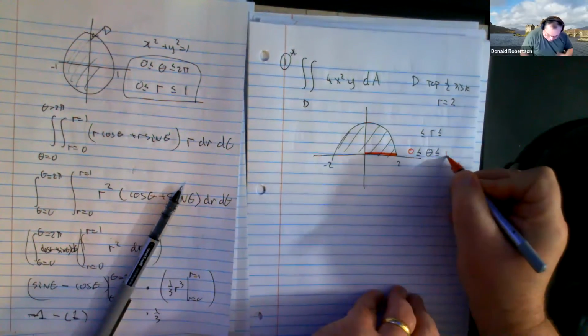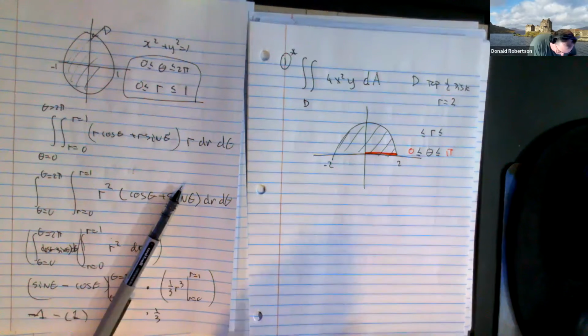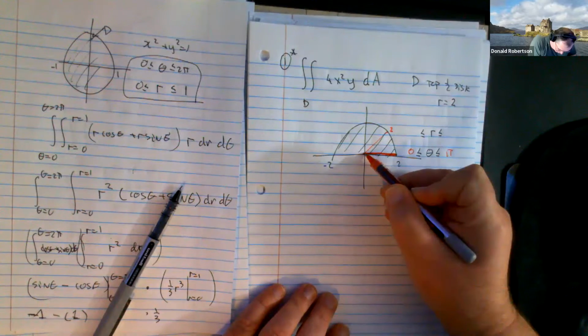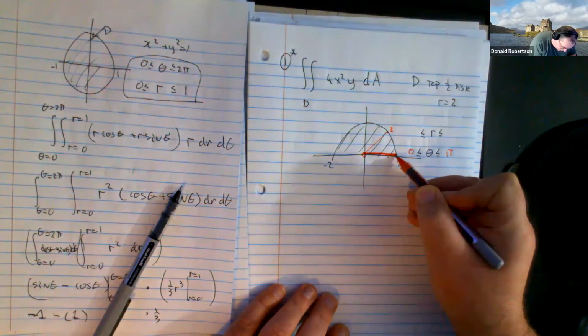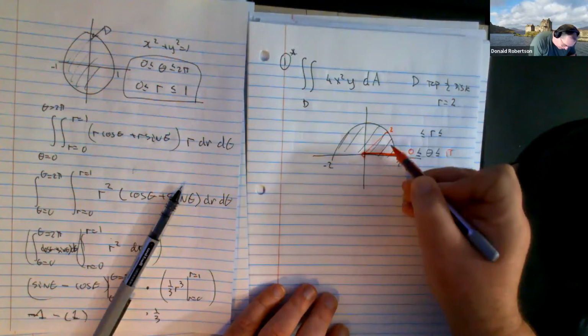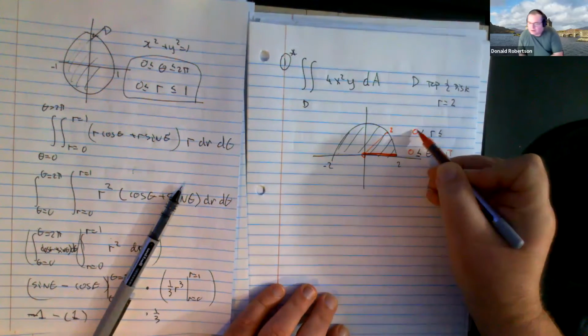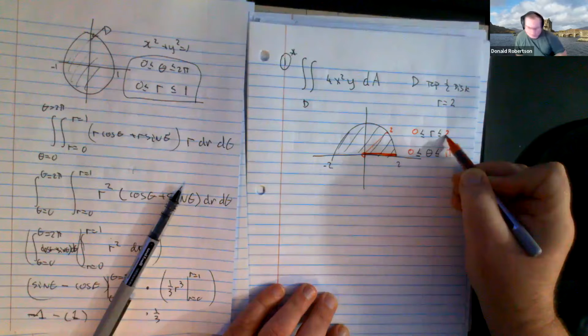Now, the r value for a circle is dead easy. If the radius is 2, the r value is going to go from 0 to 2. If you make it 2, you only get that bit, right? Make it 1.9, you get the next bit. So it's going to go from 0 to 2. Are you with me? Right.